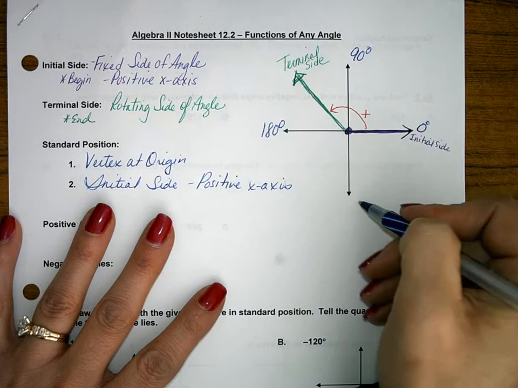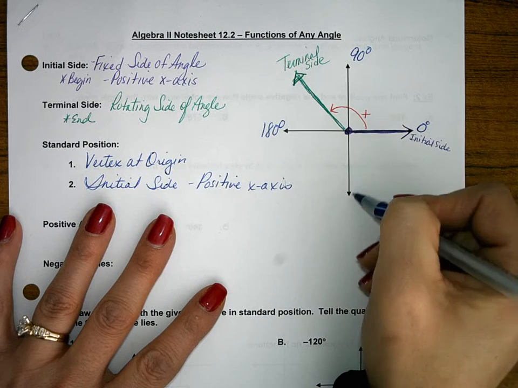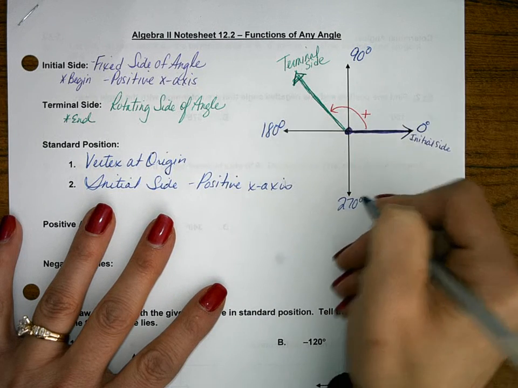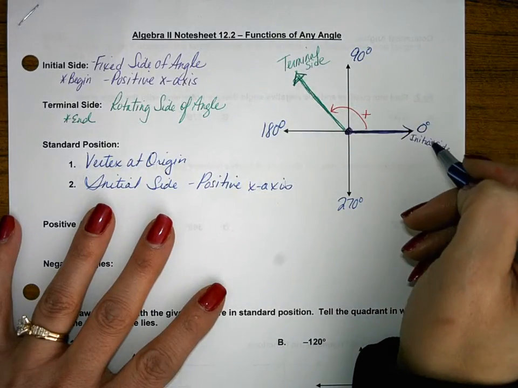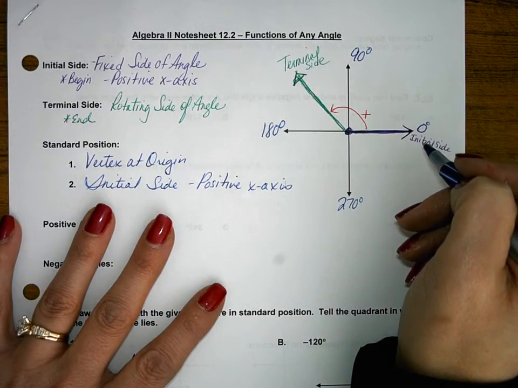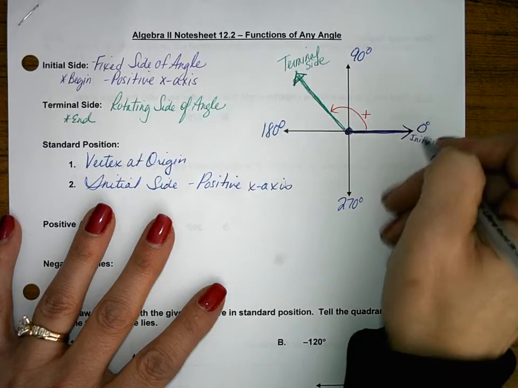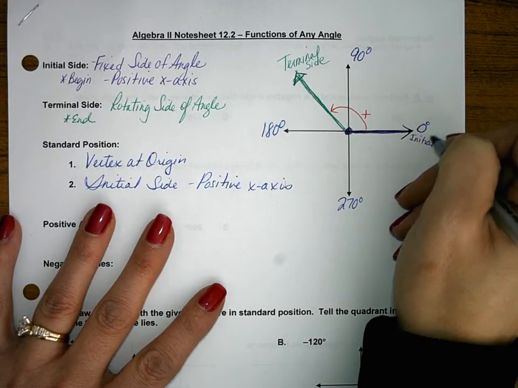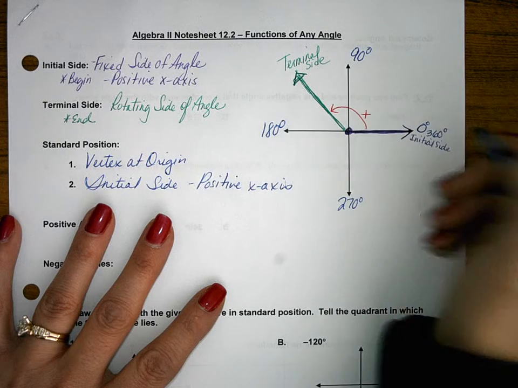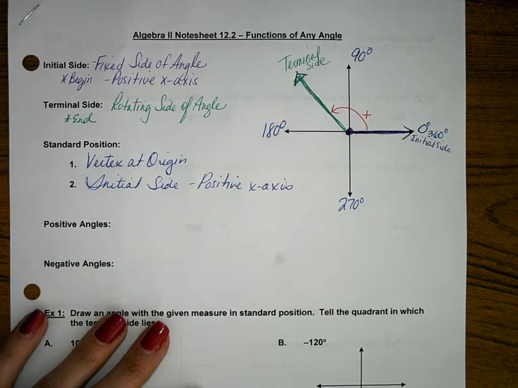If I continue down to here, how far did I go? 270 degrees. And if I get all of the way around back to where I started, where am I at? 360 degrees. Beautiful. So 0 degrees is also the same as 360 degrees. One complete rotation.